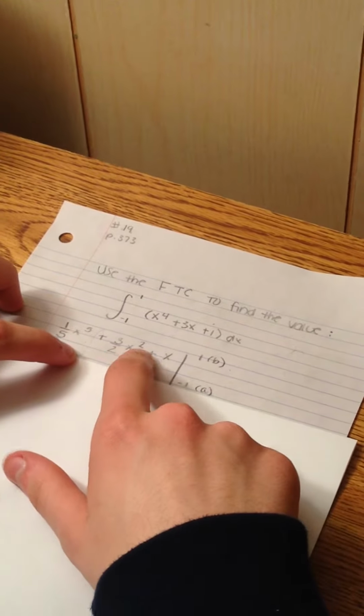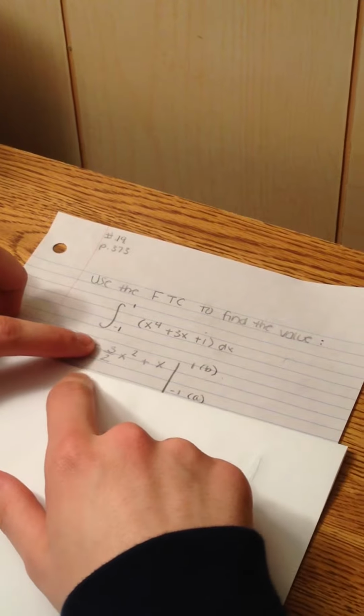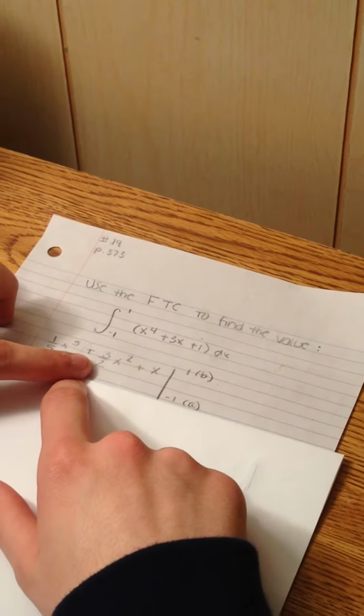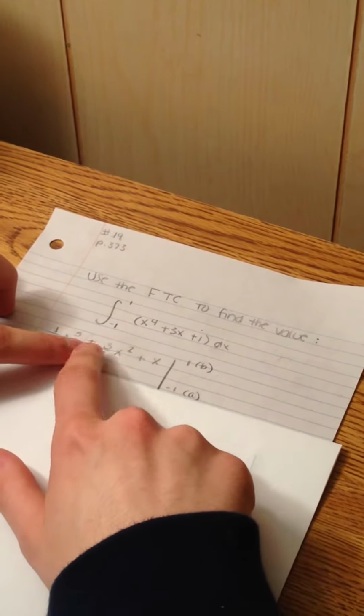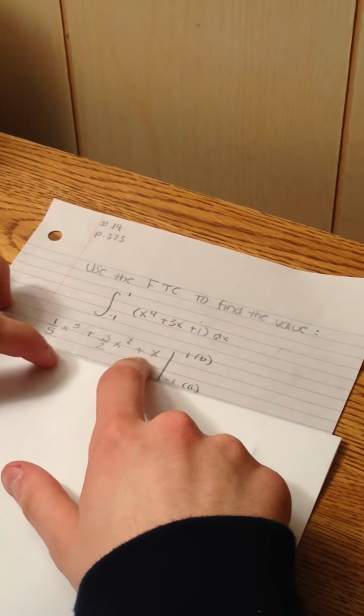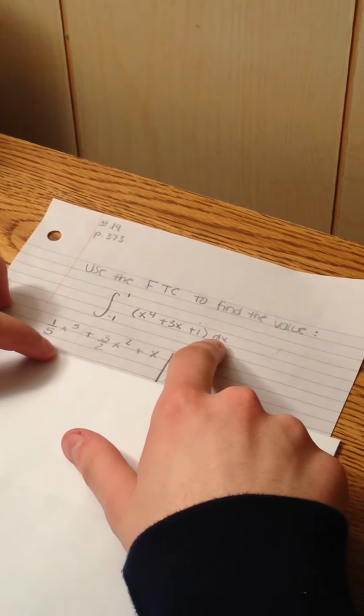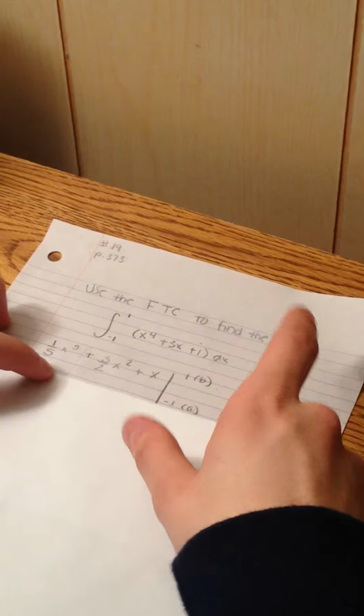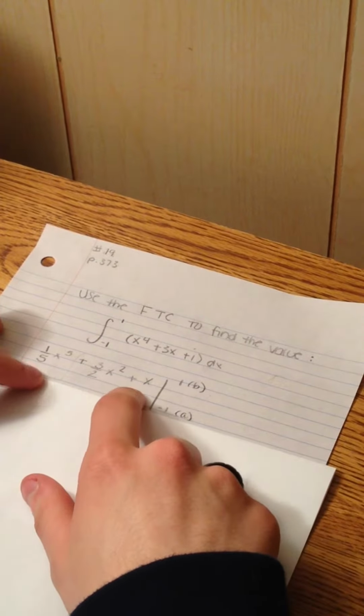3/2 x squared. The 2 would be brought to the front. It would cross-cancel with the denominator. Reduce the power by 1, and you're left with 3x. And plus x. 1 is a constant, so there had to be an x value after it. So that's where this comes from.